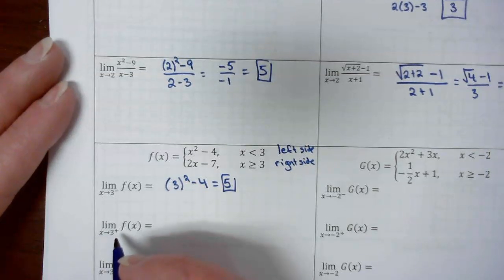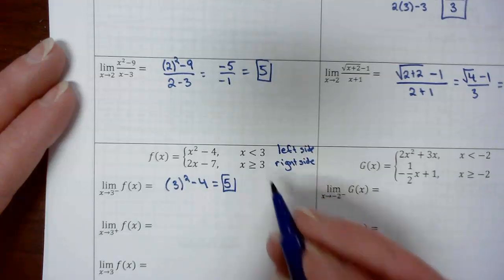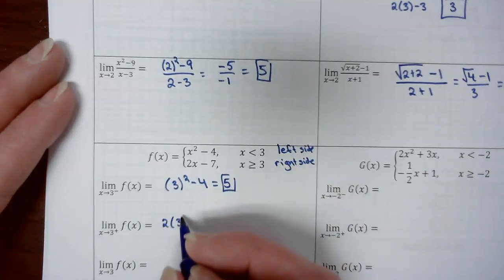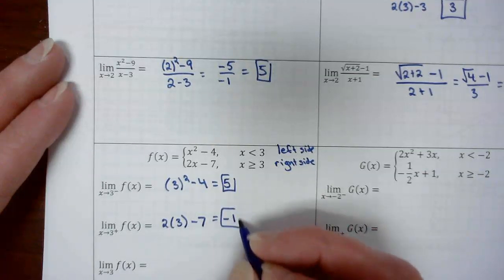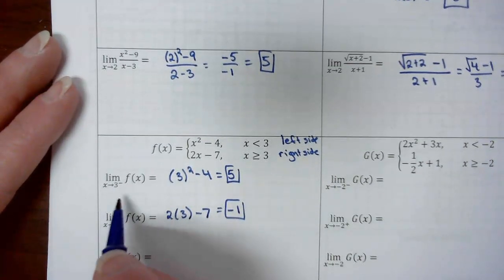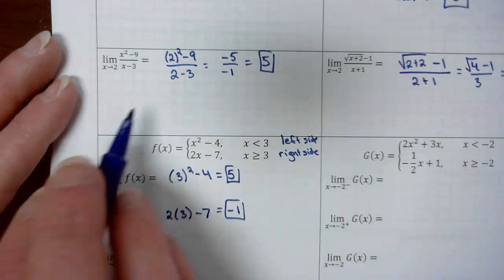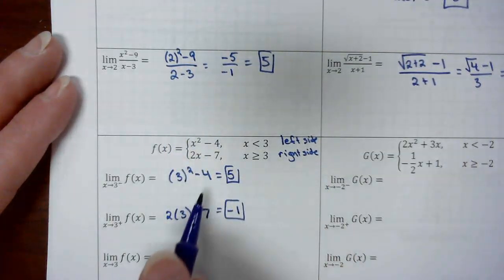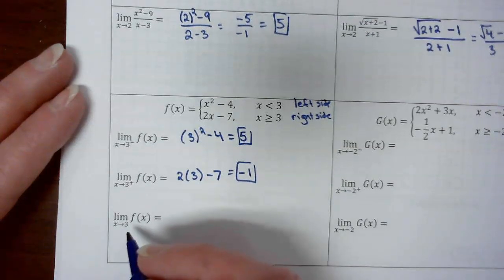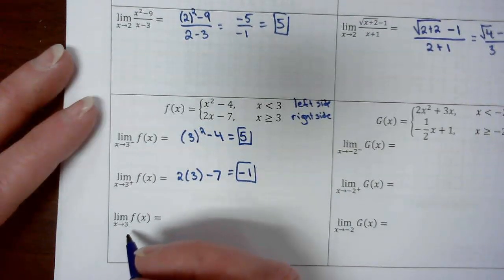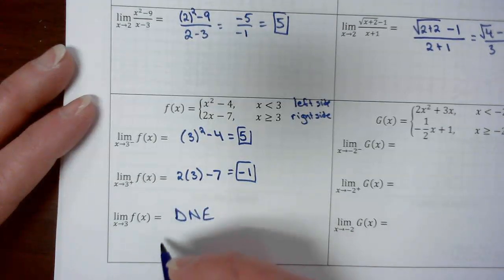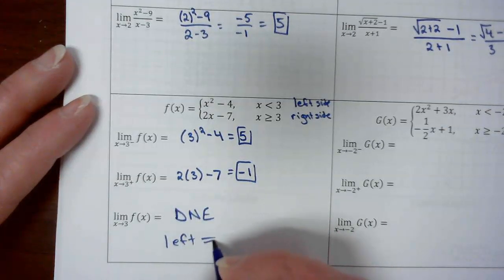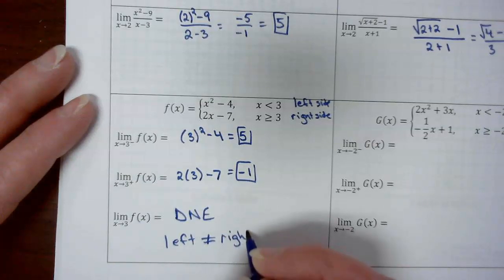What about coming from the right? So 3 from the positive side. That means I'm coming in from this side. So 2 times 3 minus 7, that's negative 1. So this means as this graph approaches 3, the left side's going to positive 5, the right side's going to negative 1. So the limit as x approaches 3 overall would be does not exist, because the left side does not match the right side.